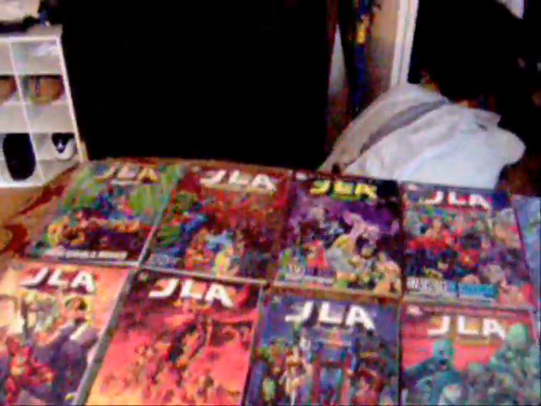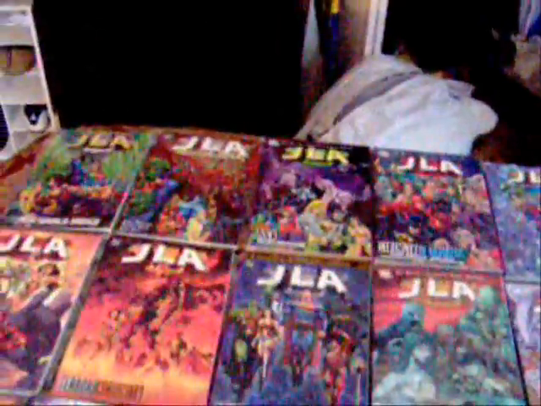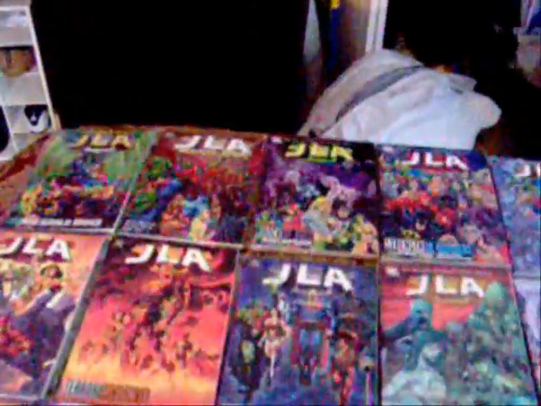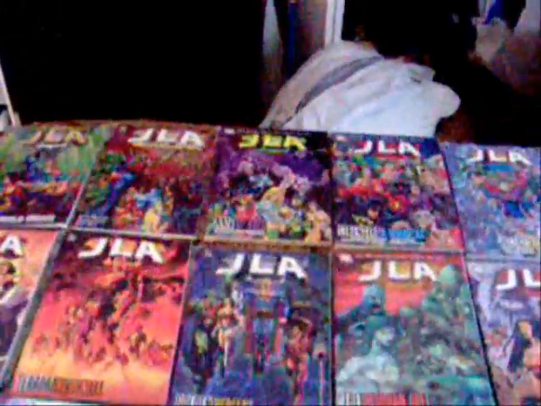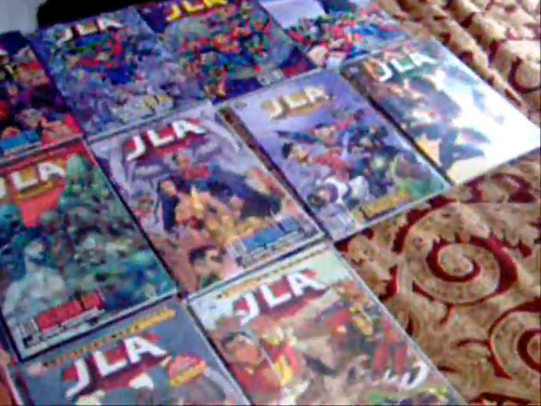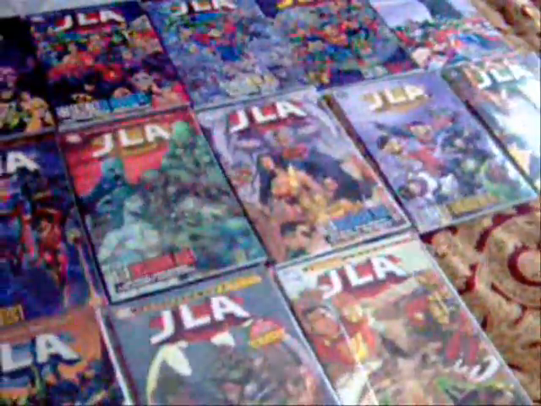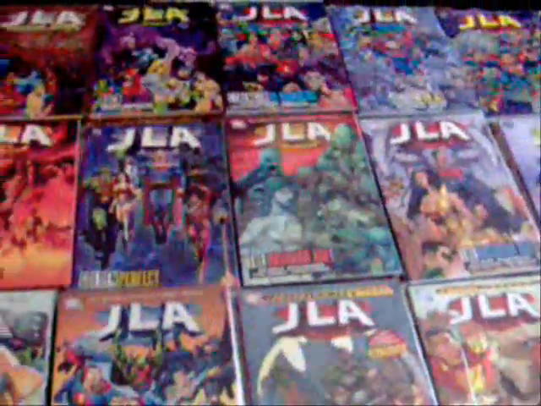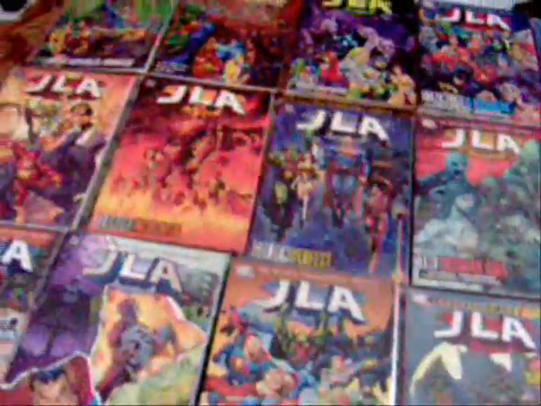In the JLA series, the Justice League reforms with its original members for the most part: Batman, Superman, Wonder Woman, Aquaman, Martian Manhunter. The only change really being Kyle Rayner is now the Green Lantern, and Wally West is now the Flash. Now, this series starts off around maybe the 9th year of the superhero's career.